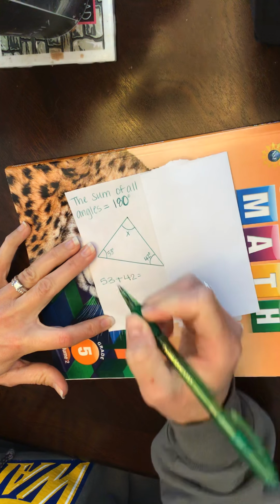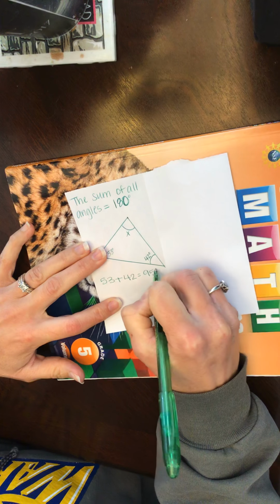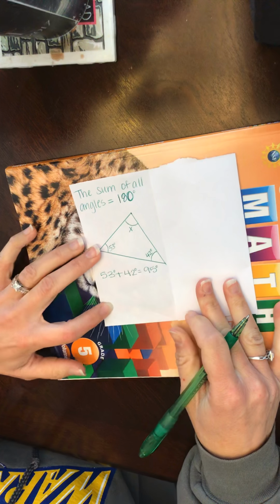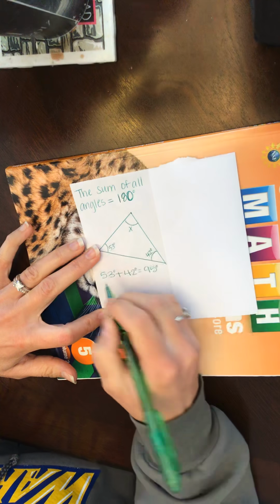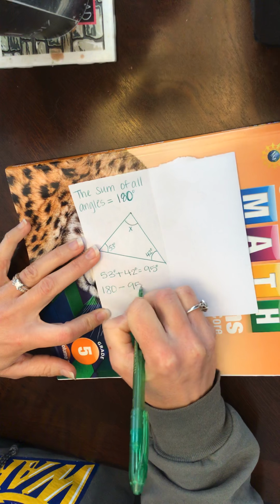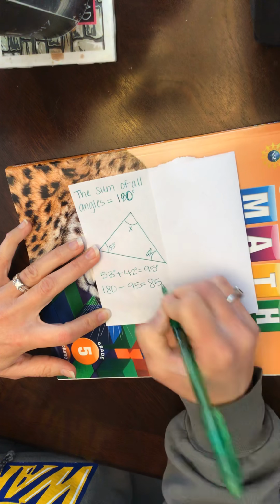So 53 plus 42, and that equals 95. And this is all degrees, okay, when you measure them with a protractor. Then I'm going to take the total, which is 180, and subtract out 95, and that's going to give me 85 degrees.